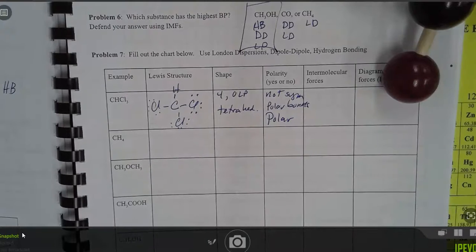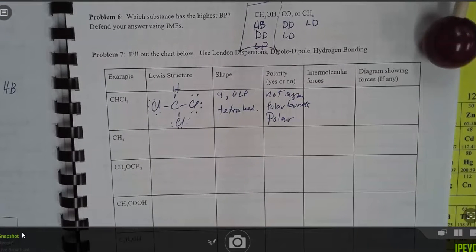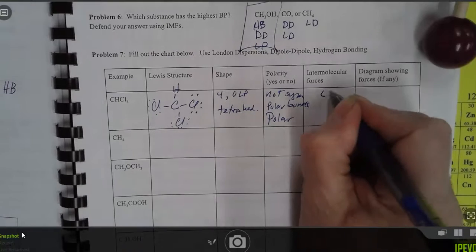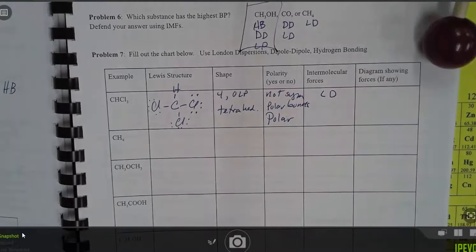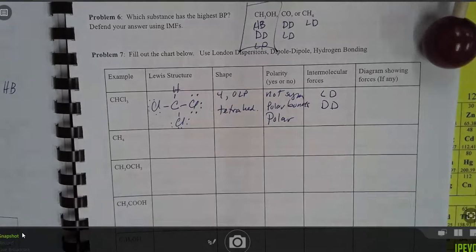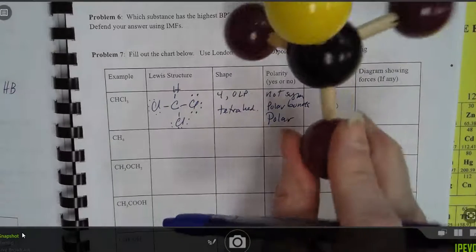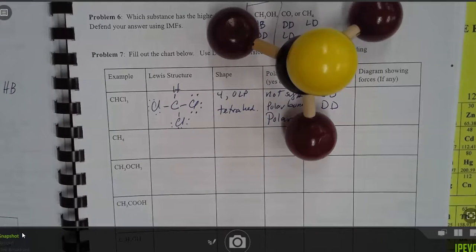So why is that important? Well, because we said earlier today in these notes that all molecules will always have London dispersion no matter what. If it is a polar molecule, you'll also have dipole-dipole. Now, do I have hydrogen bonding? No. What's hydrogen bonding? If you have a hydrogen attached to an N, O, or F. I don't even have an N or F, I have a Cl, so I do not have hydrogen bonding.